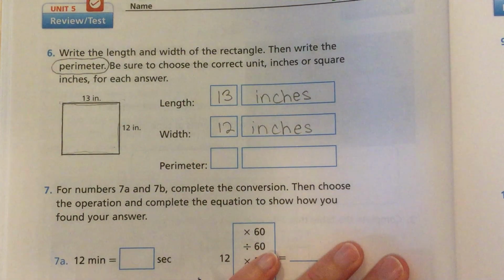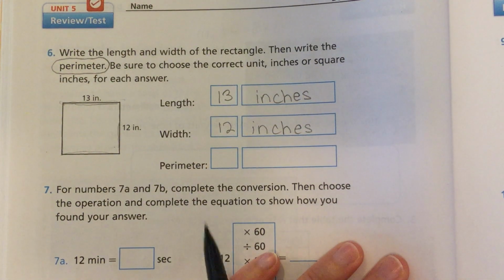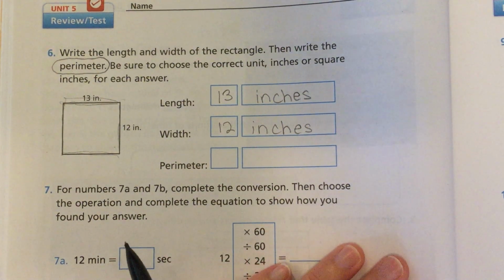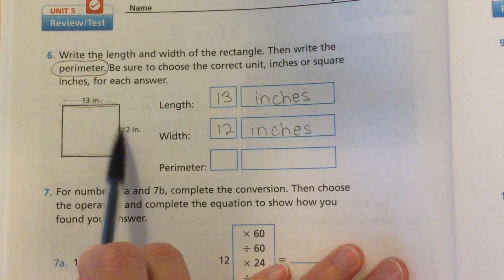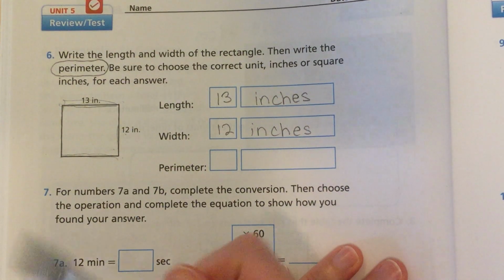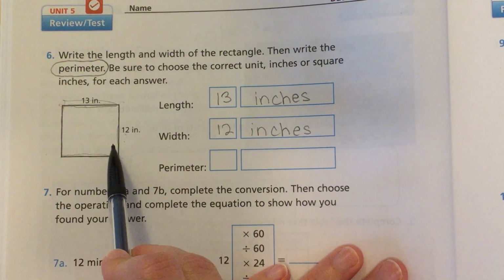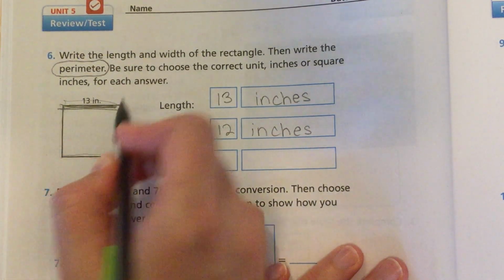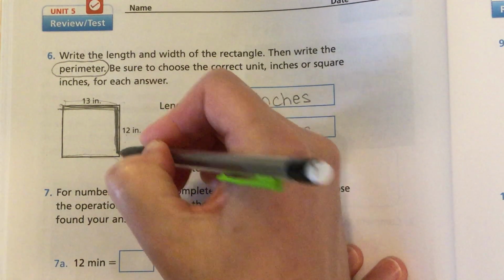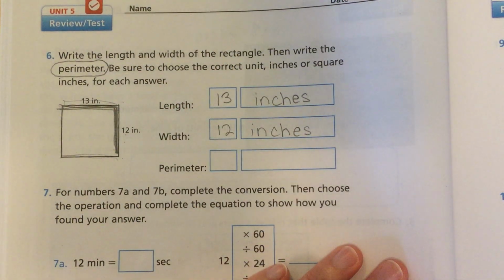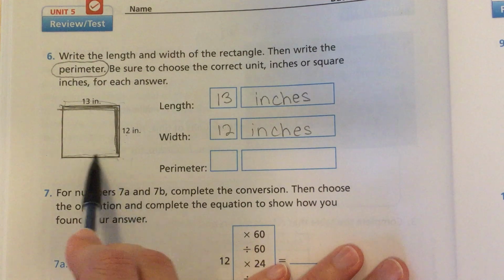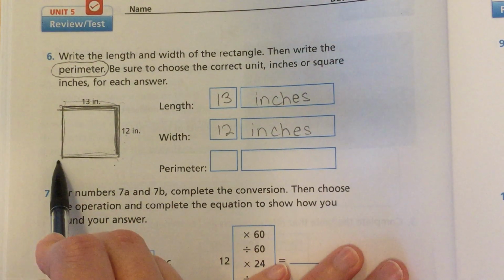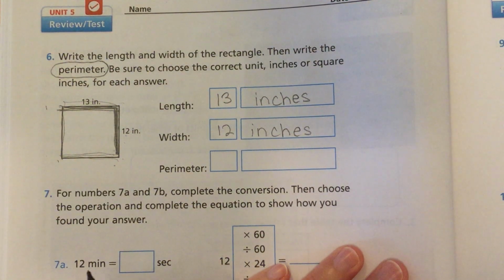And then the perimeter, how would we find the perimeter? Perimeter, remember, you have to add up all the sides. A really, really common mistake on this is that students see these 2 numbers and they just add those 2 up. So they say, okay, 13 plus 12 equals 25. But that would only give us this side and this side. And that's not enough, right? That's only half of the shape. So we have to make sure we use 2 13s and 2 12s. 13 plus 12 plus 13 plus 12 equals 50 inches.